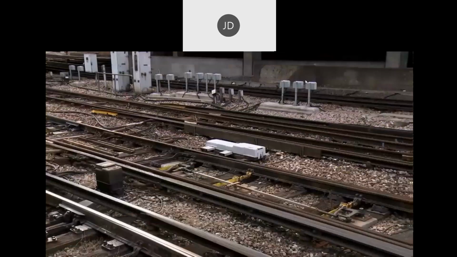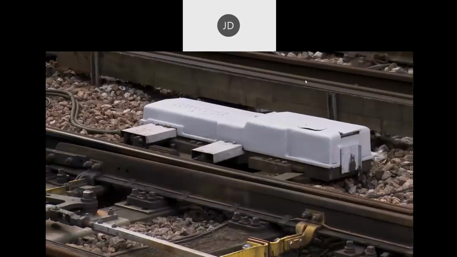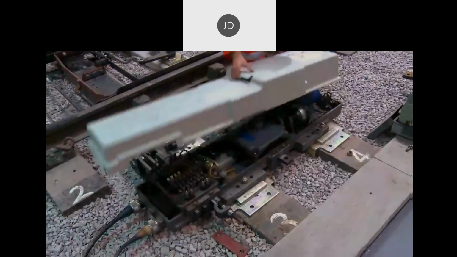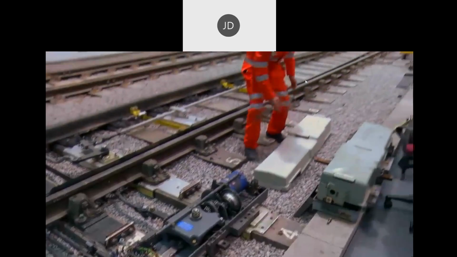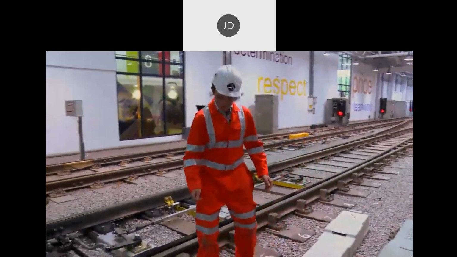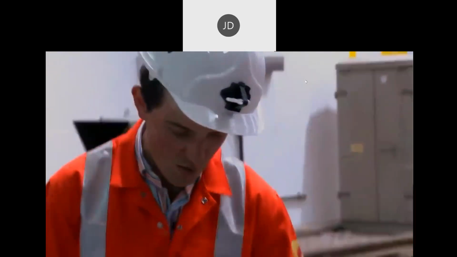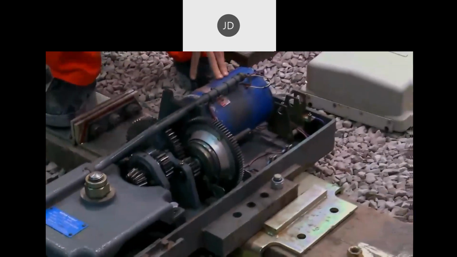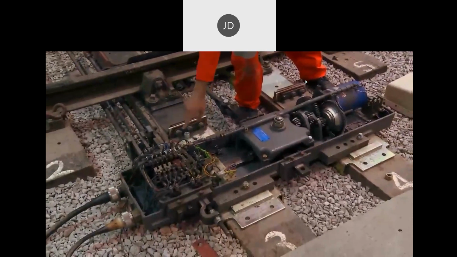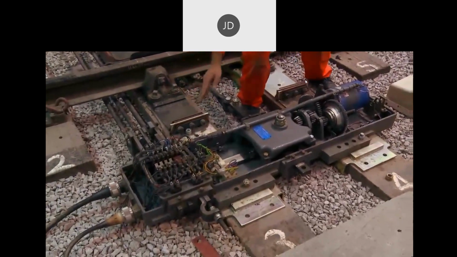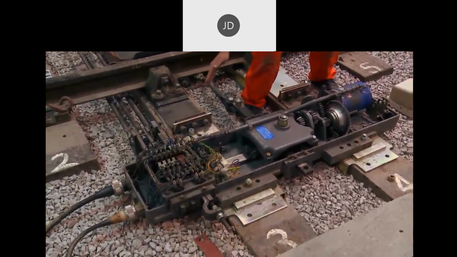The two switch blades are fixed to each other by a stretcher bar to ensure that when one is against its stock rail, the other is fully clear and will provide room for the wheel flange to pass through cleanly.